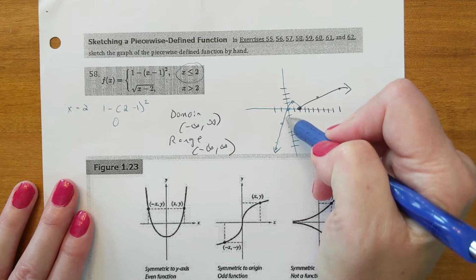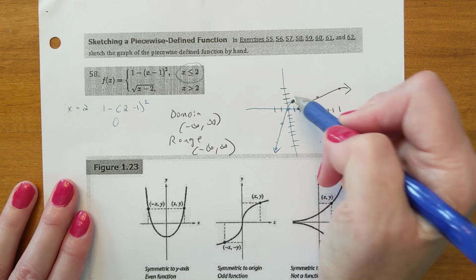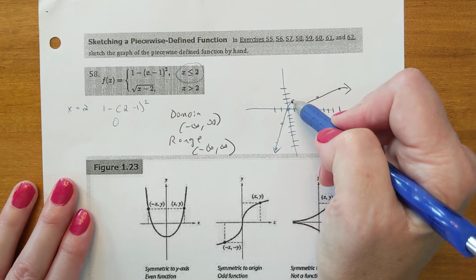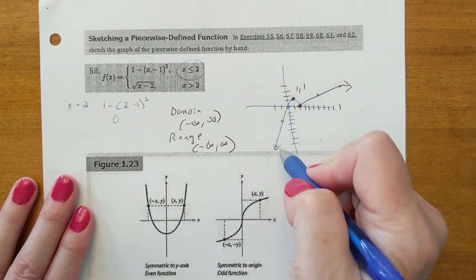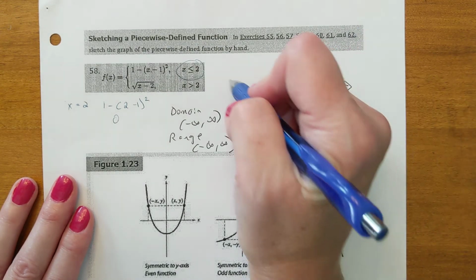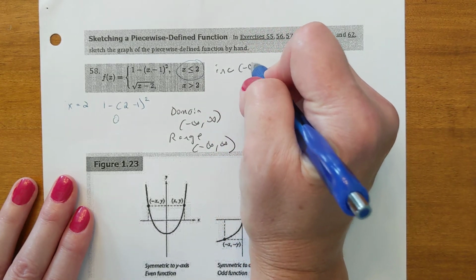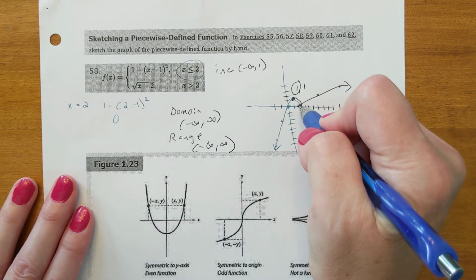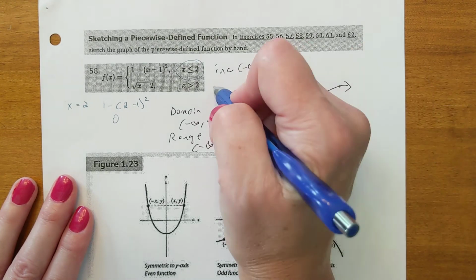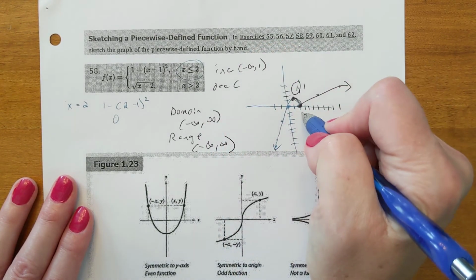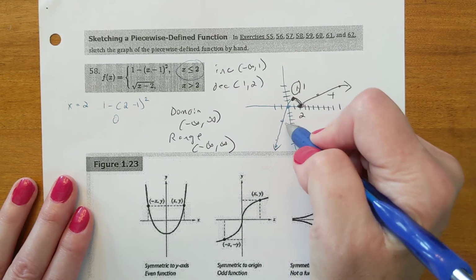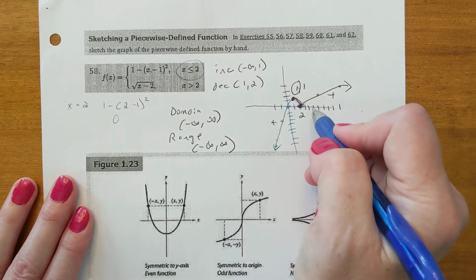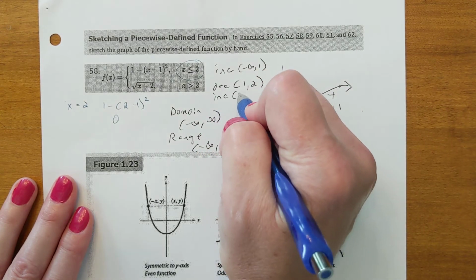You could say it's increasing from negative infinity to that point right there. That was the point, I think, let me see, where was that at? That was on the first one, that was on the parabola. So that was 1, 1. So it's increasing from negative infinity to x being 1. Again, it's all about the x values for increasing, decreasing. And then from 1 down to 2, it's going downhill, so it's decreasing from x being 1 to x being 2. And then from 2 to infinity, it's increasing, or has a positive slope again. So from 2 to infinity, it's increasing.